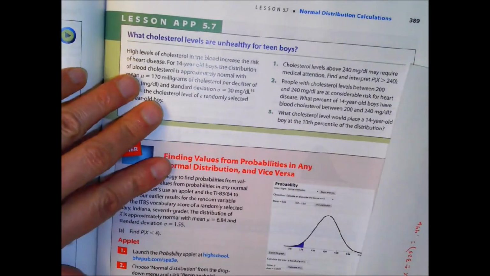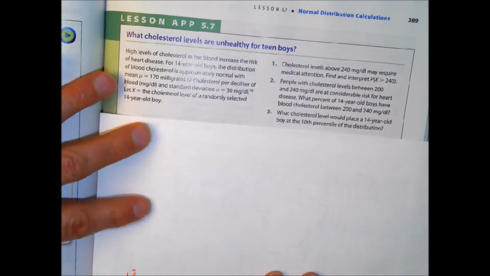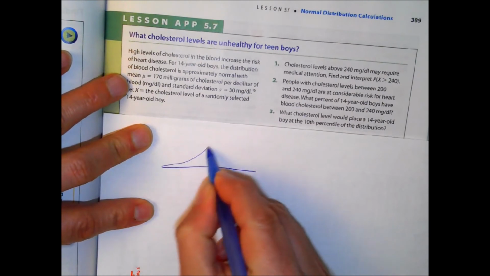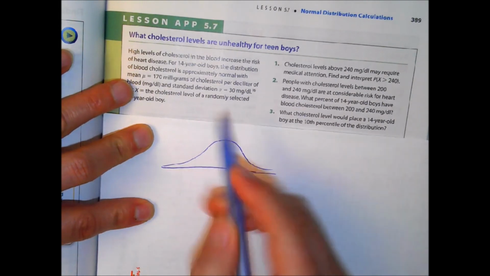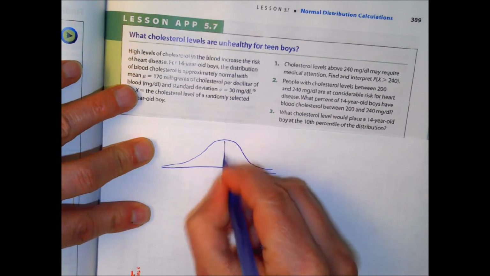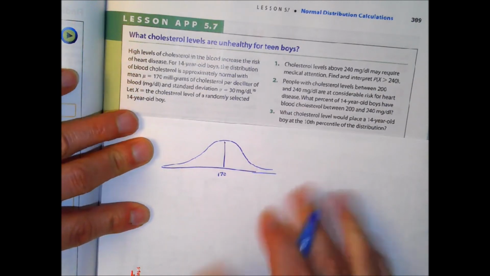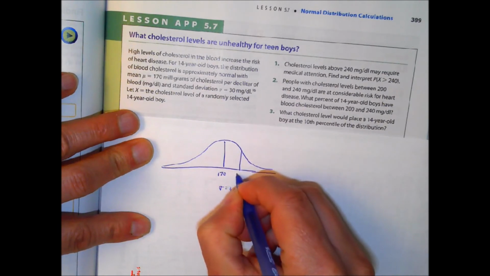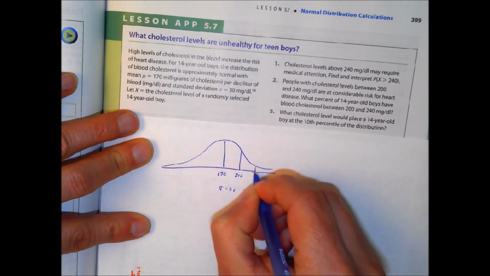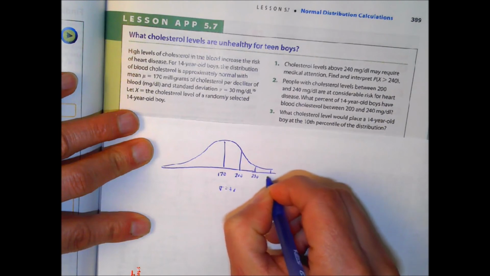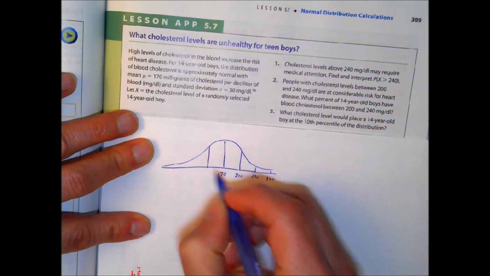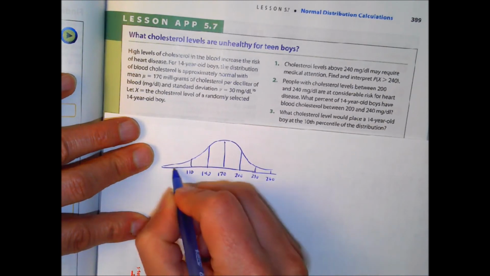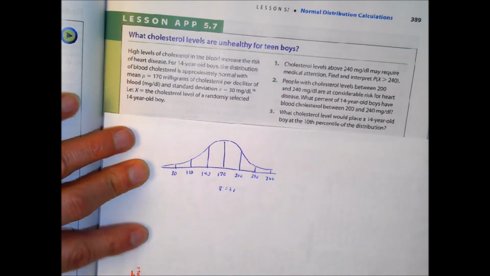High levels of cholesterol in blood increase the risk of heart disease. For 14-year-old boys, the distribution of blood cholesterol is approximately normal with a mean of 170 and a standard deviation of 30. So if I add 30, add 30, add 30, and subtract 30, subtract 30, and subtract 30. Okay, so I got it drawn out here.